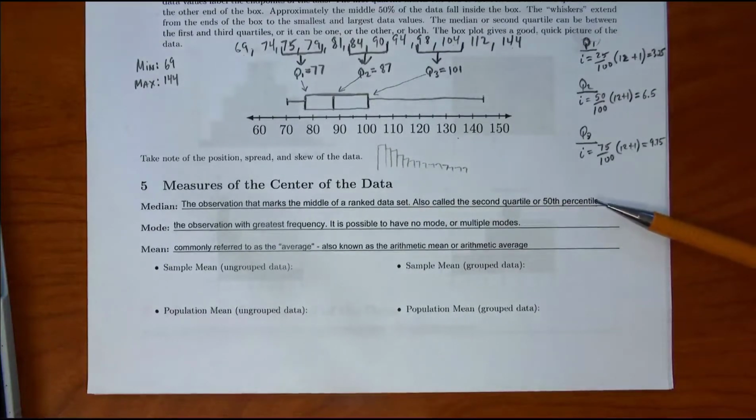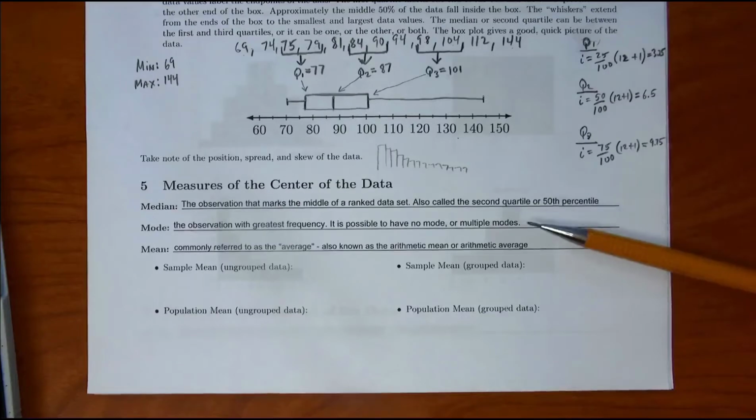Mode, you probably are familiar with the mode. It's the observation with the highest frequency. It's possible to have no mode, a single mode, or you can have multiple modes.